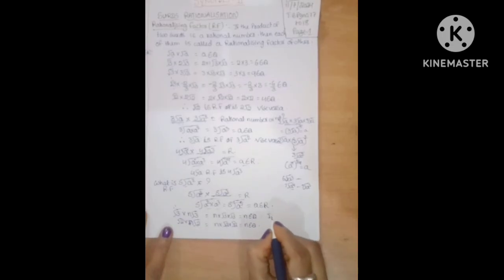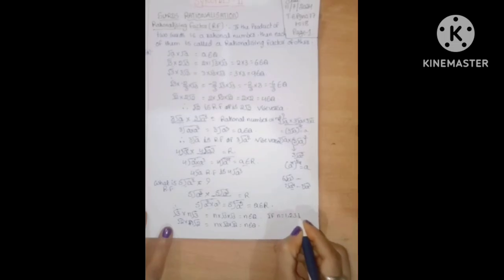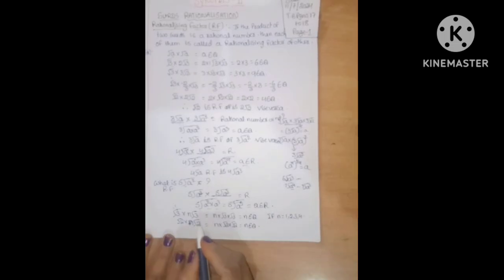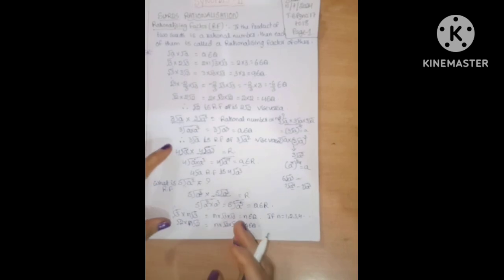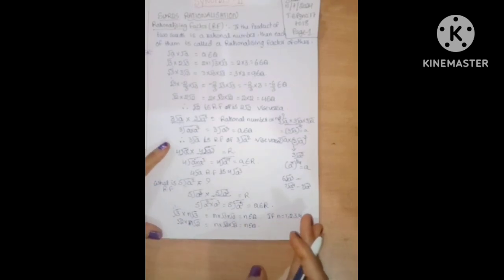If n equals 1, 2, 3, 4 and so on. Do you understand this concept? Yes. The rationalizing factor of a given surd is not unique. A surd has an infinite number of rationalizing factors.